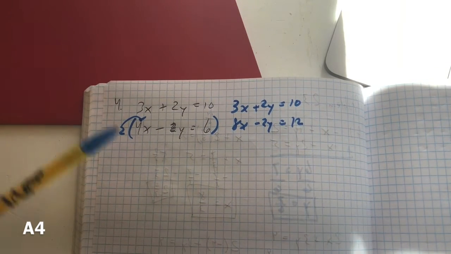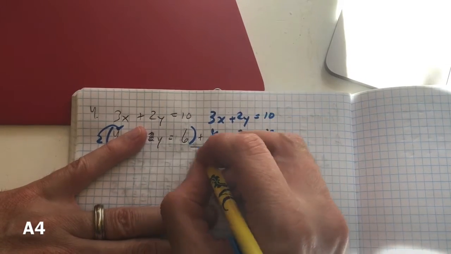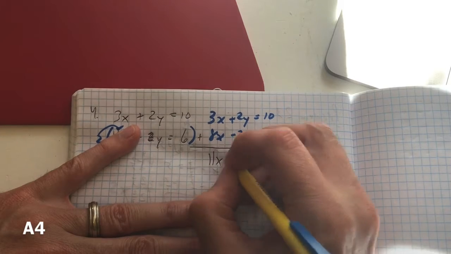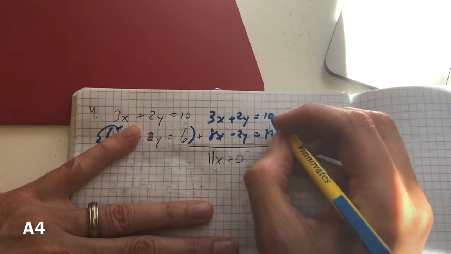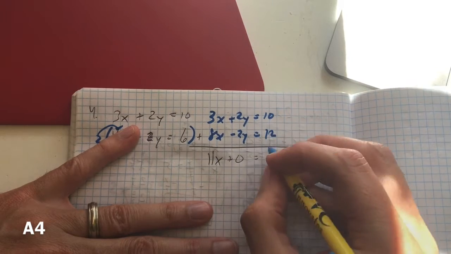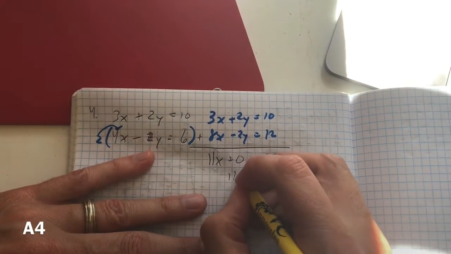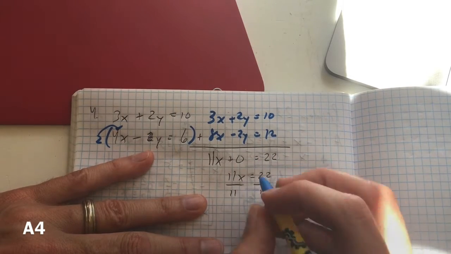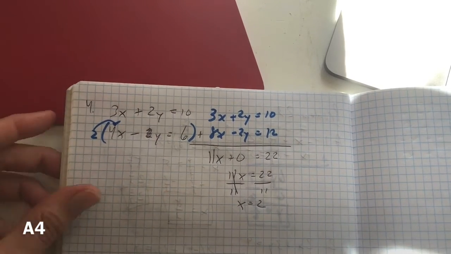So let's do that here and check that work out. So now, because these are opposites, I'm going to add these guys together. So 3x plus 8x is 11x. These guys will cancel because they'll be gone, so it's going to be plus 0. And then these guys will equal 22. And I like that. It's going to be some warm fuzzies there. So 11x equals 22. Divided by 11, divided by 11. x will equal 2. Let's go back and plug that in here.